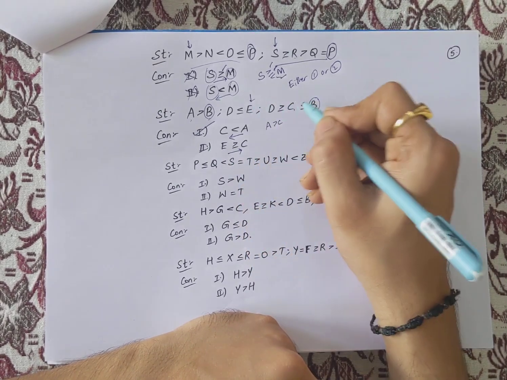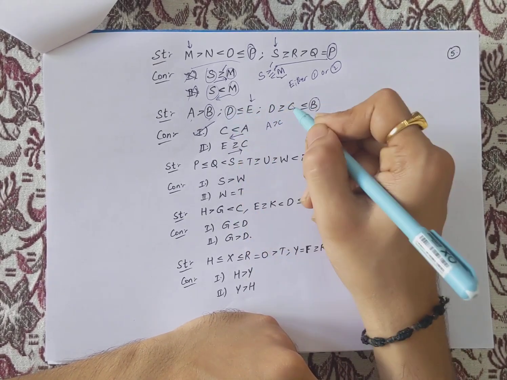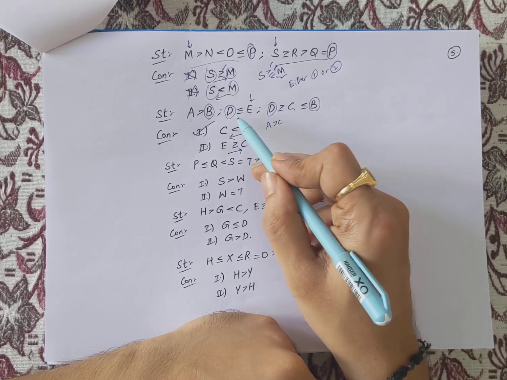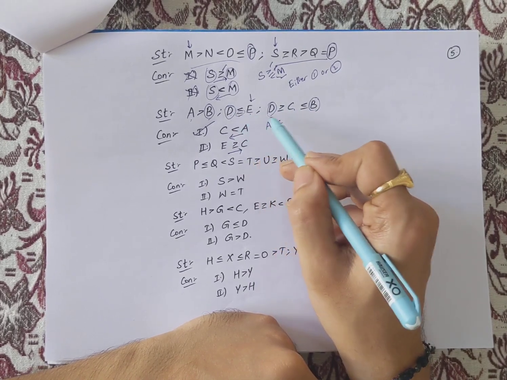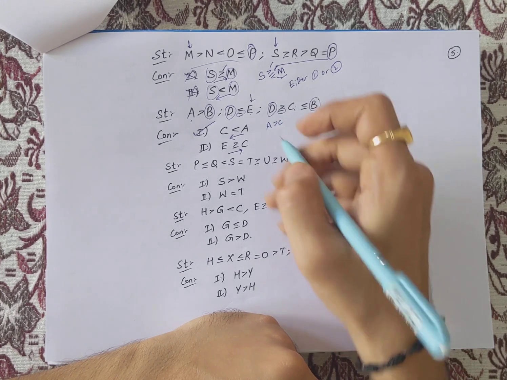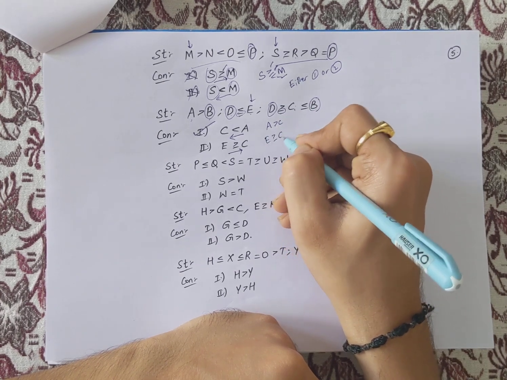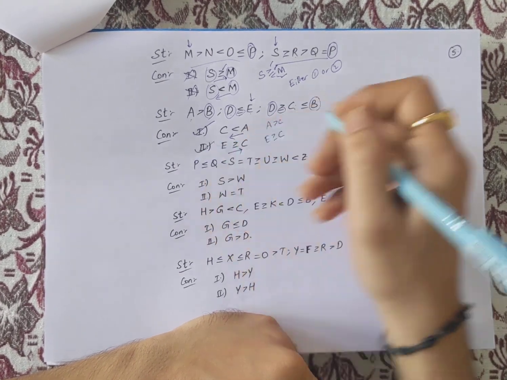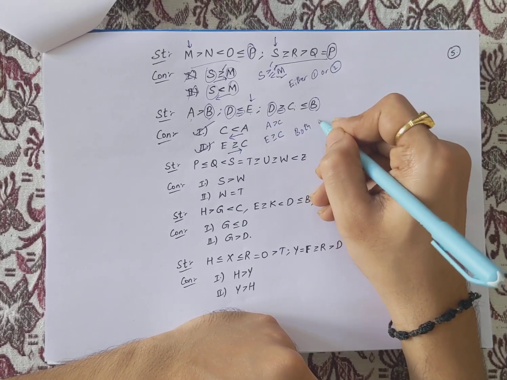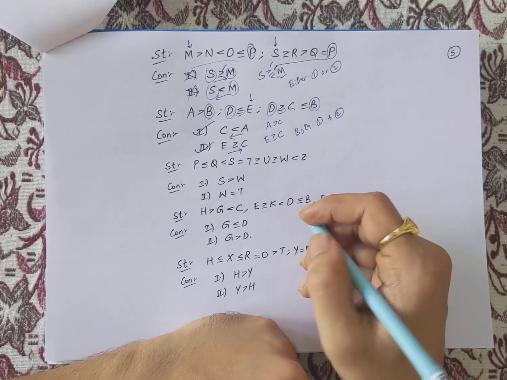From E we need to move to C. E is here, C is here, D is the connector now. So from E we can move to D, the path has is equals to. From D we can move to C, the path has is equals to. So E is greater than or equals to C is your answer, which is given. So the answer is both 1 and 2 follow.